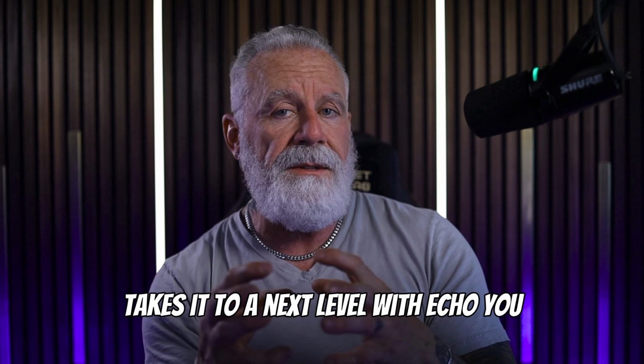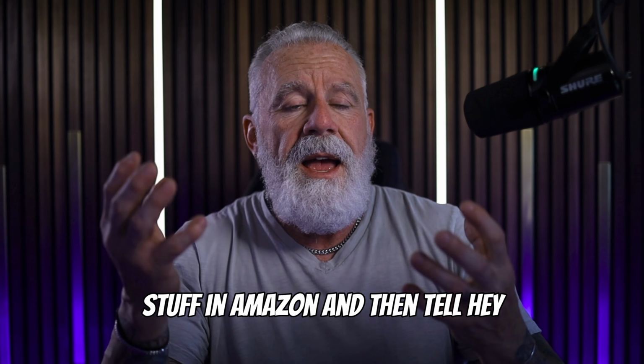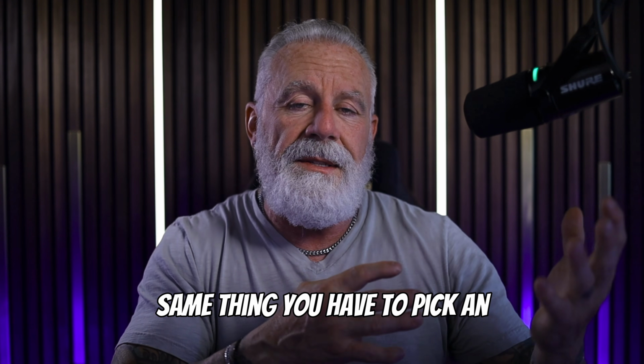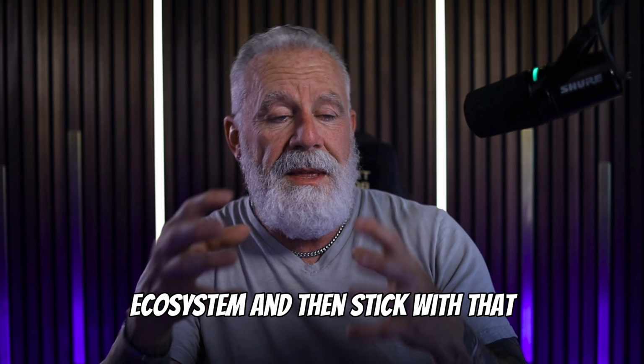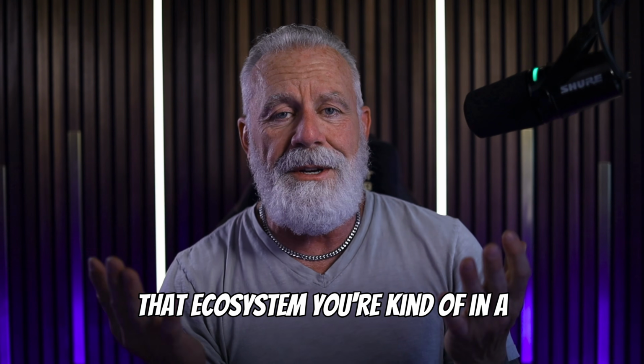Amazon kind of takes it to a next level with Echo. You can kind of connect all of your stuff in Amazon and then tell, hey, Alexa, turn on the hallway lights. That's one level. Google does the same thing. You have to pick an ecosystem and then stick with that. And if then your app doesn't connect to that ecosystem, you're kind of in a lurch.